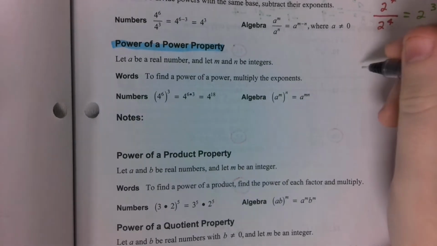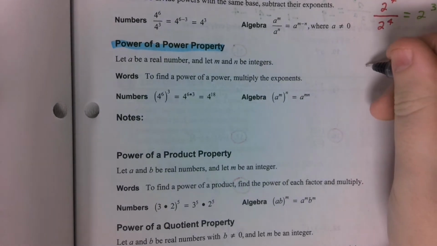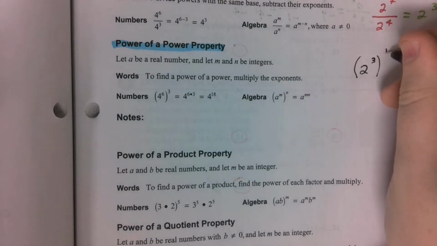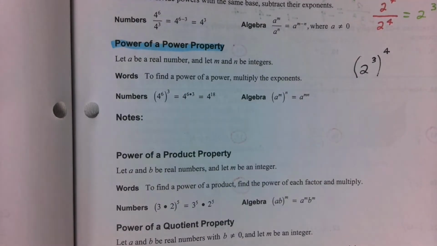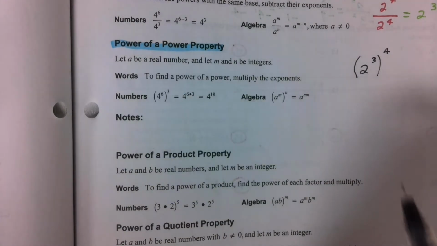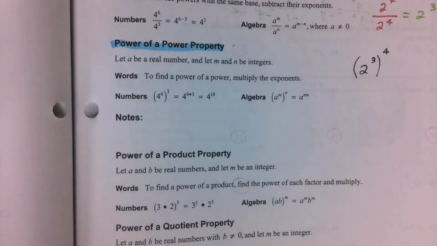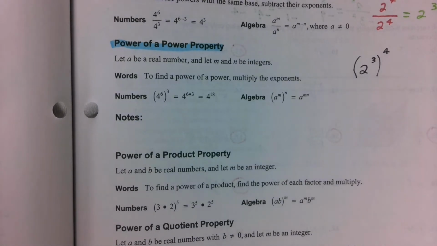Let's say we have the expression, let's do 2 to the third raised to the 4th power. Uh-oh. We don't have something as simple as just 2 to the third anymore. Now we have an exponent on top of an exponent. Anytime you have an exponent being taken to another exponent, you really have to think about how many of what are we talking about. Let me give you an example from last notes.